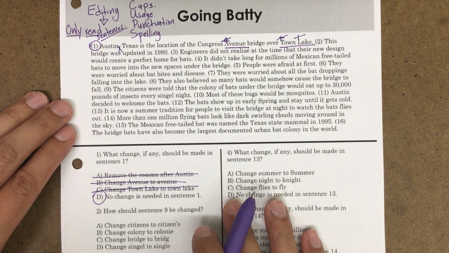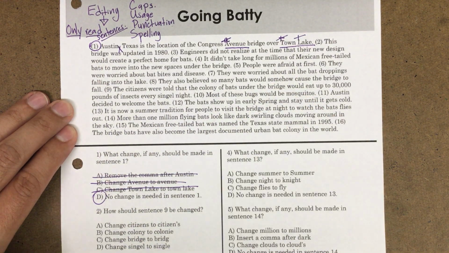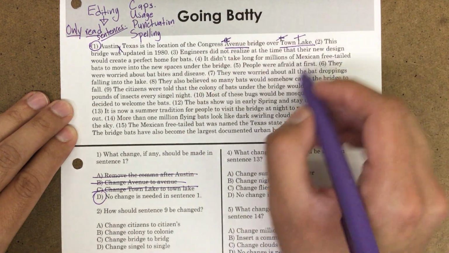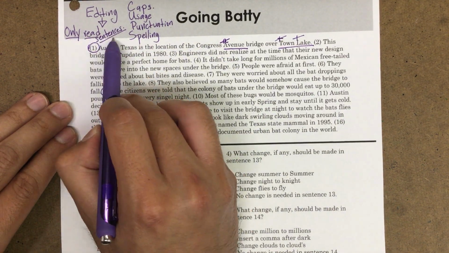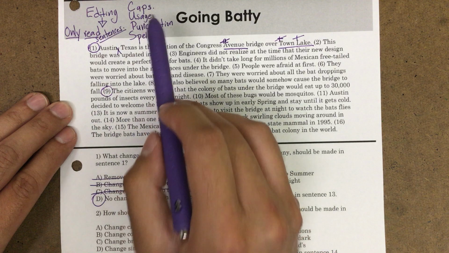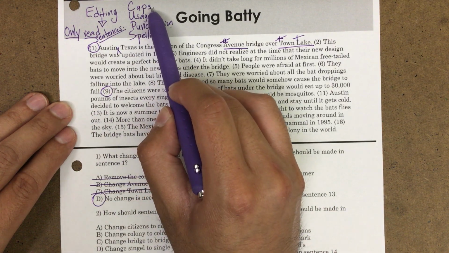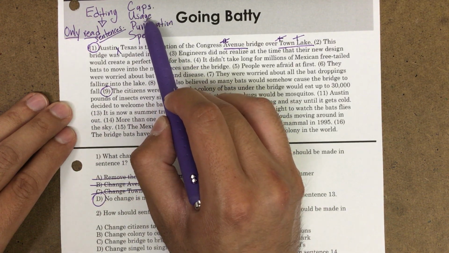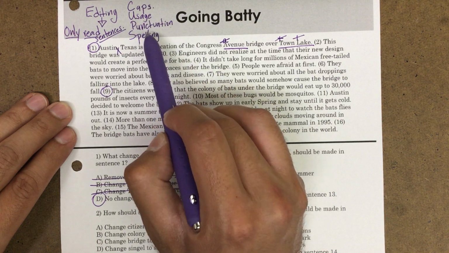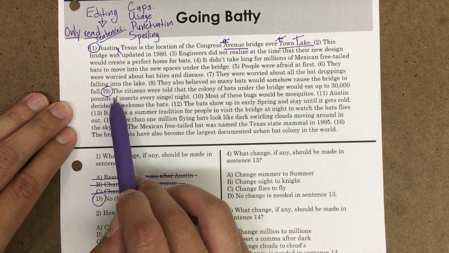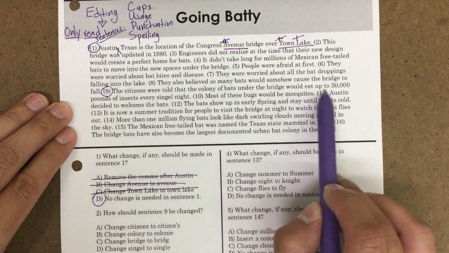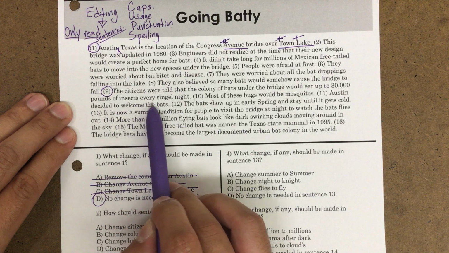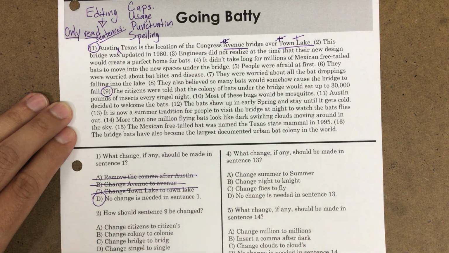Let's go to number 2. What I have, you should have on yours, on your paper. What I do, you do. How should sentence 9, so let's go back and look just at sentence 9. Remember, because when we edit, we only read the sentences. And in that sentence, we look for words that need to be capitalized, match the noun and the verb, that's usage, punctuation, and spelling. The citizens were told that the colony of bats under the bridge would eat up to 30,000 pounds of insects every single night.